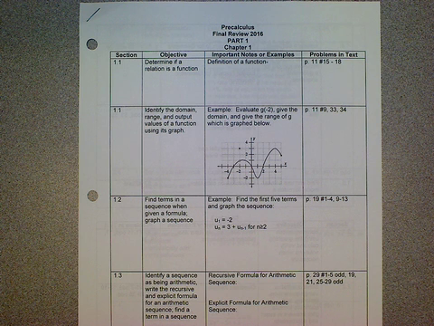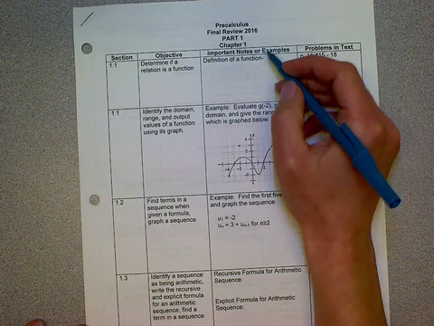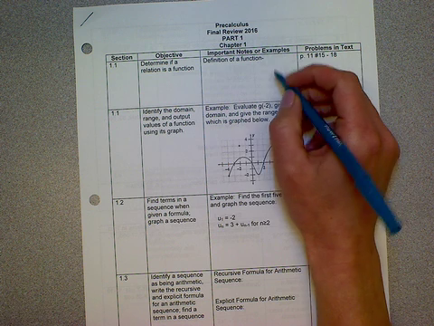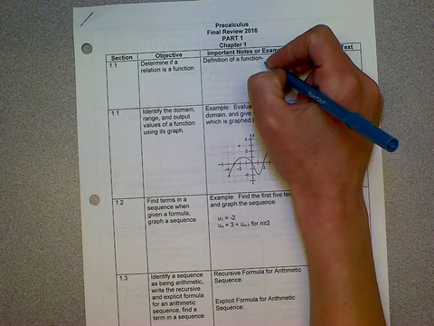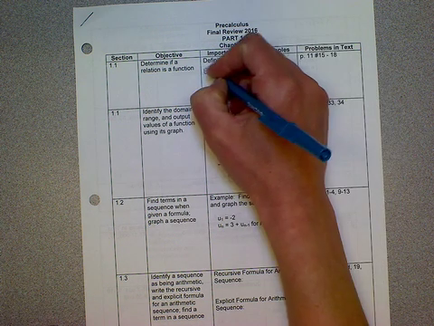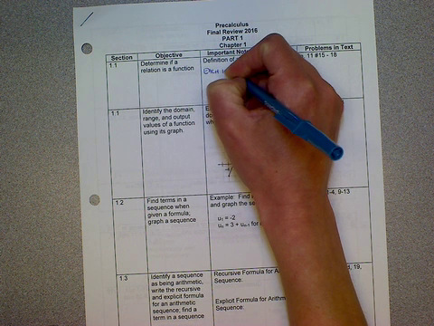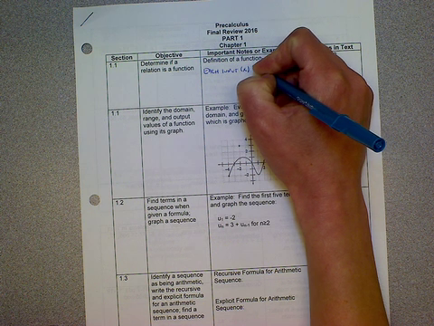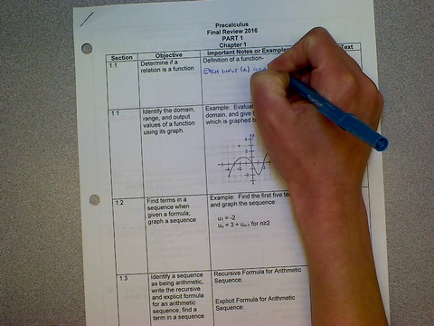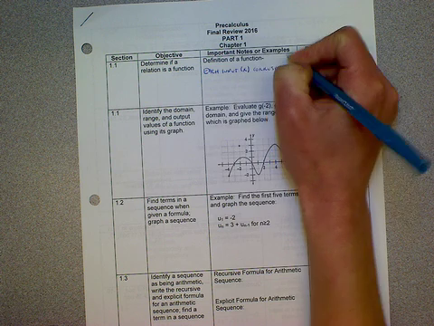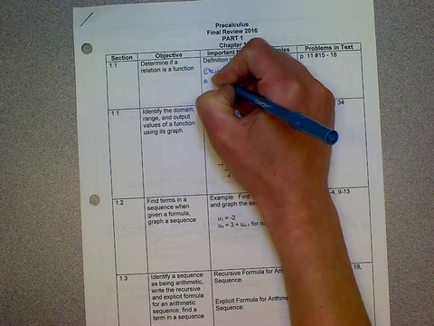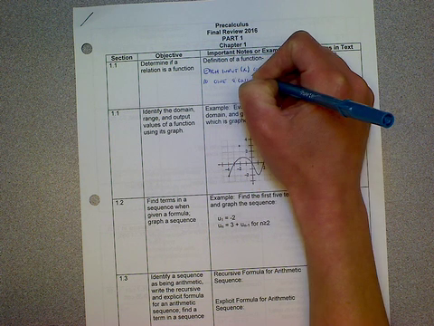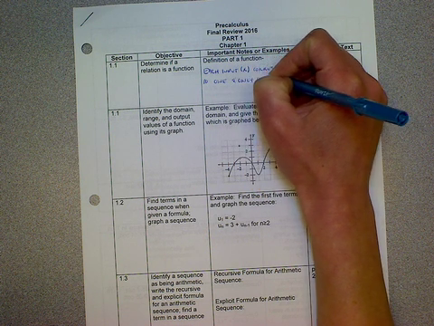So to start with, I'm going to start in 1.1, and the important note to take note of is the definition of a function. The definition of a function: for each input or x value corresponds to 1 and only 1 y value or output.